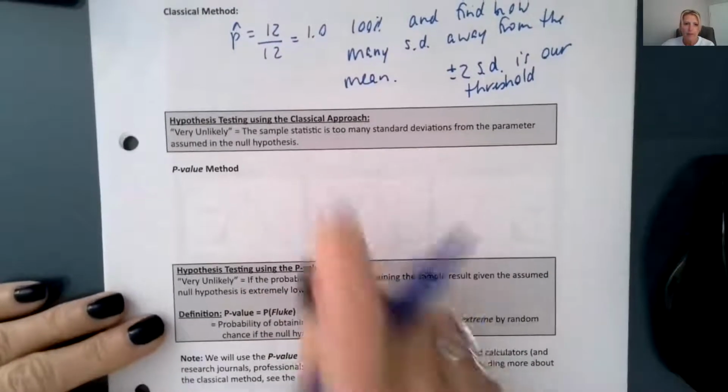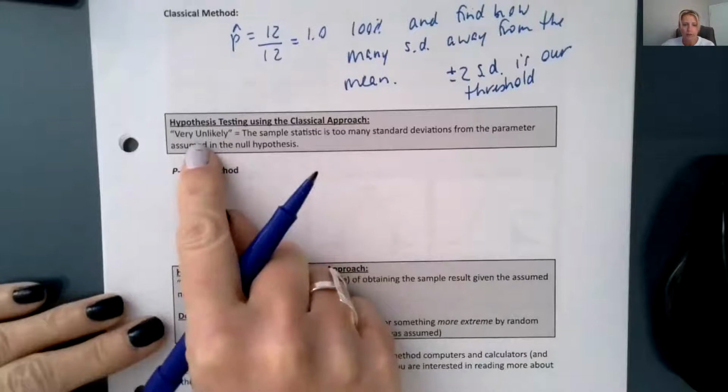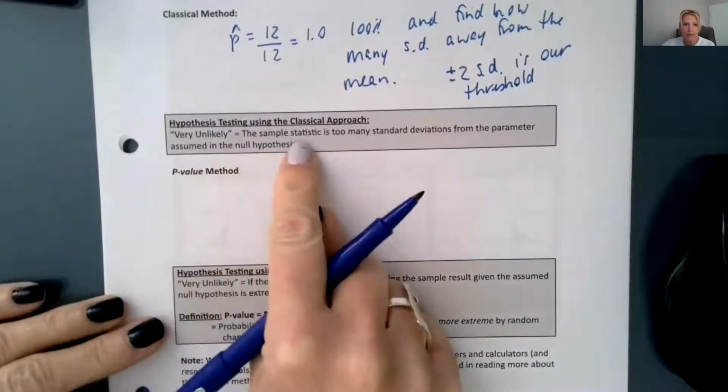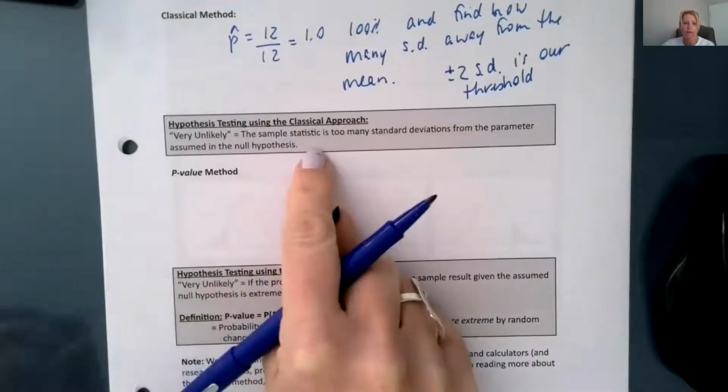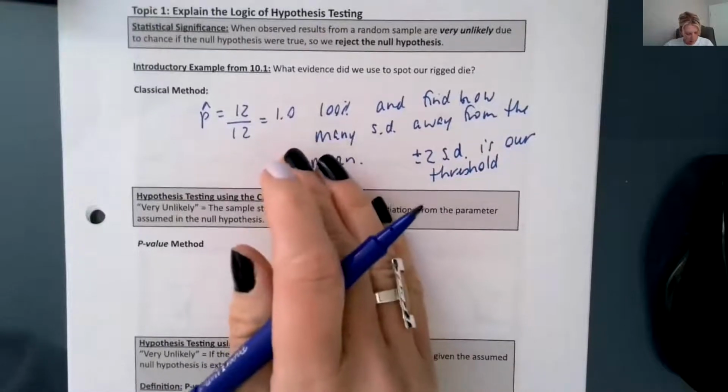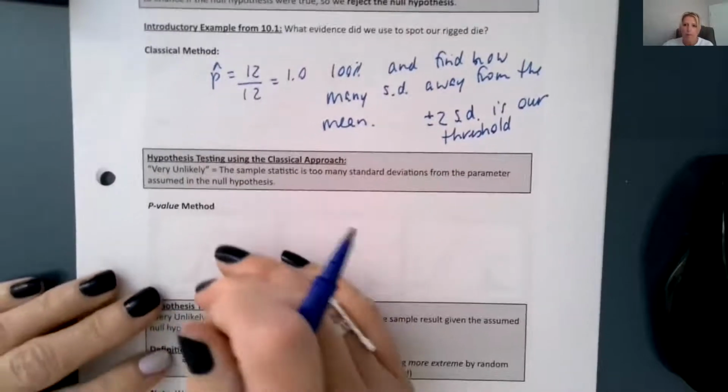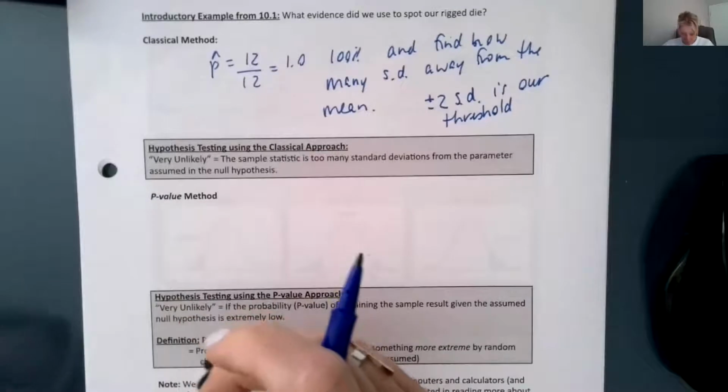So hypothesis testing with the classical approach, we consider something very unlikely if the sample statistic is too many standard deviations from the parameter assumed in the null hypothesis. The other way we could say this is unusual is the p-value method.